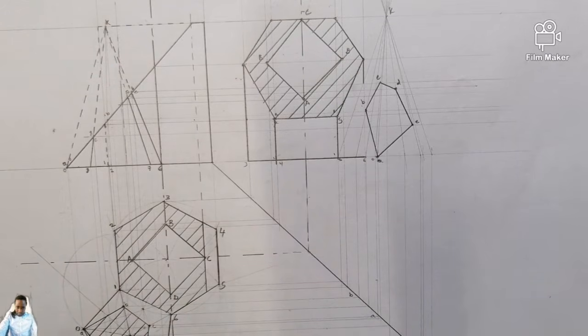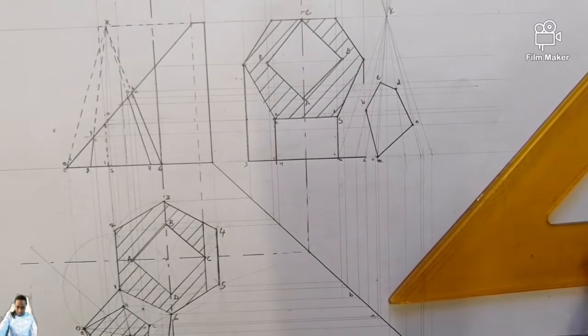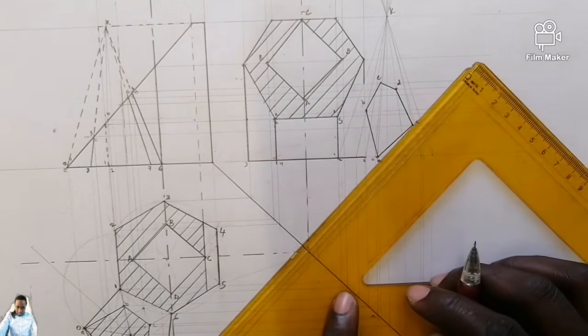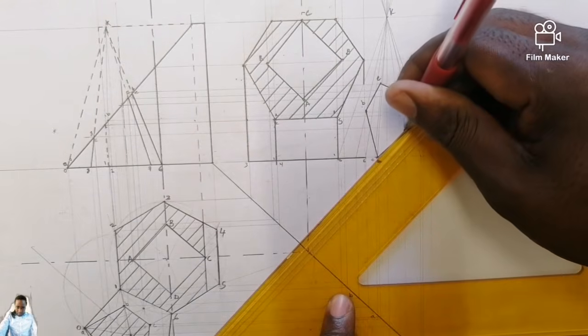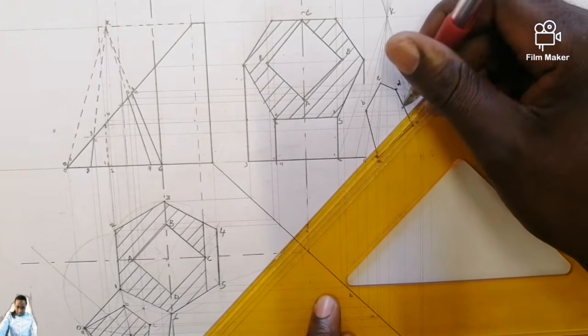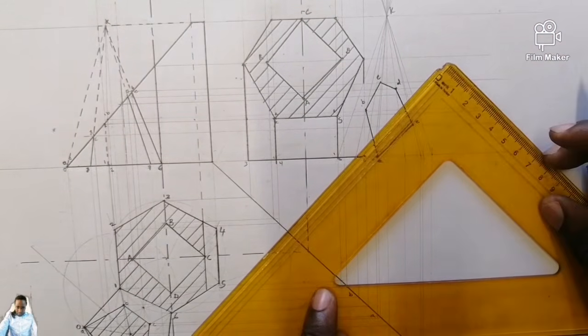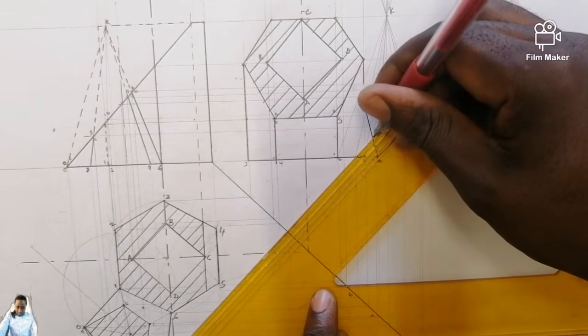That's how it's going to be. So let's section that part of your pentagon. Cut it as well. There you go.